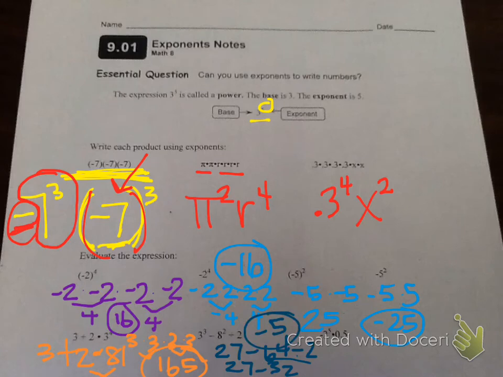And the last one, negative 2 to the 5th power. So 2 times 2 times 2 times 2 times 2 would be 32. And that one little negative is out there. And that's times 0.5. Half of negative 32 is negative 16.